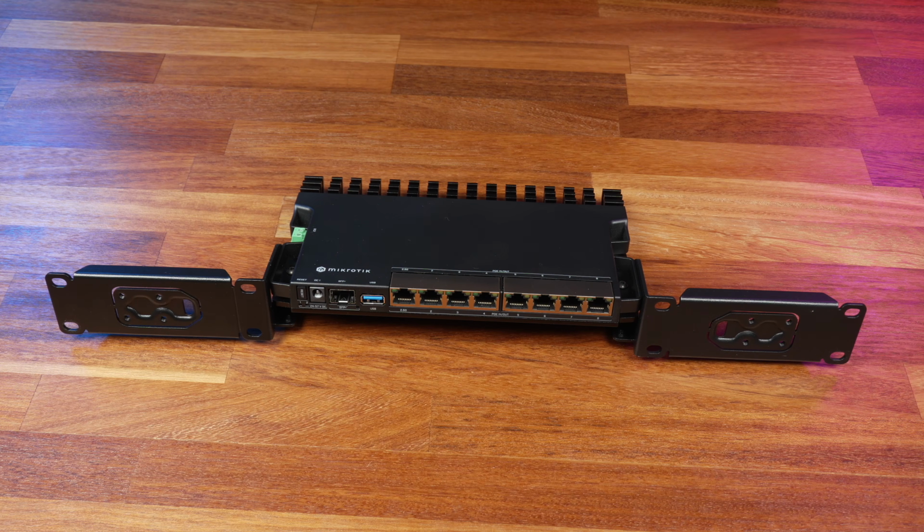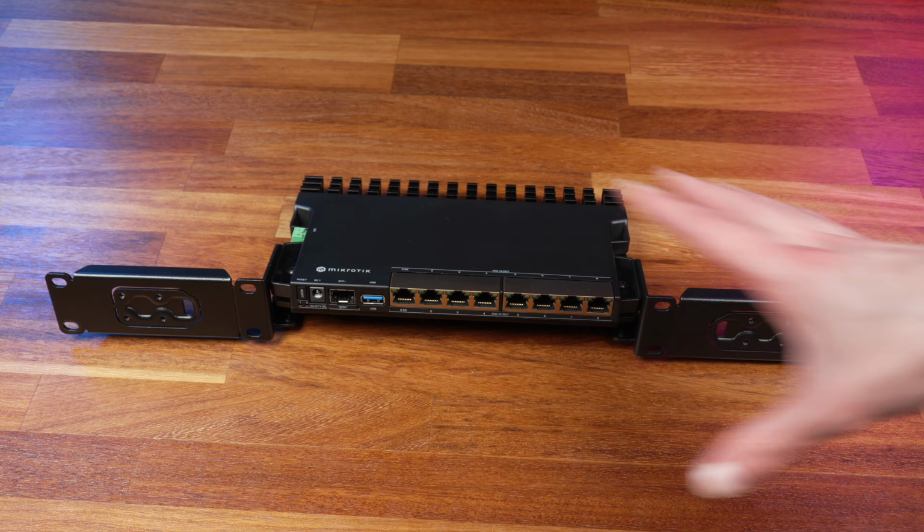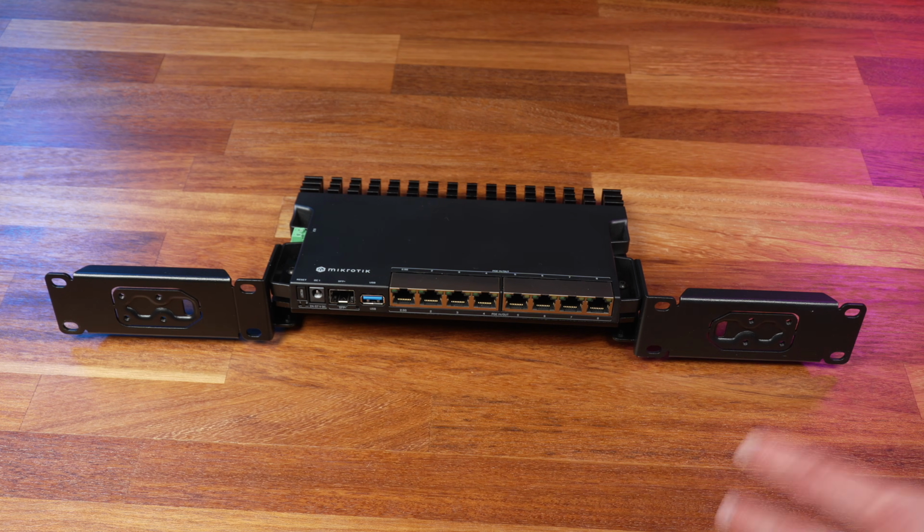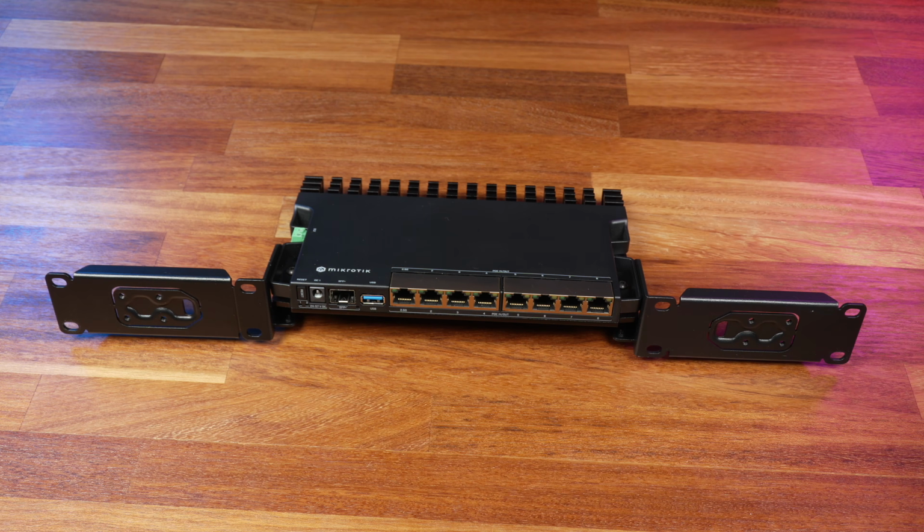But just bear in mind, this is not designed for that. This is not designed to fit into these 10-inch racks. It's just a side effect of this rack mount bracket style. So I want to cover that for people who might find it useful or might be considering putting this in a 10-inch rack, but it's not something that's really officially supported, so it could be a bit hit or miss. You would really need to be very, very lucky and check the measurements. But yeah, just thought I'd quickly show that.